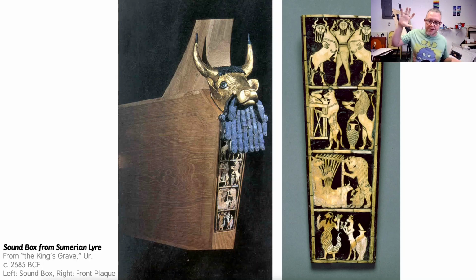Bulls were believed to possess supernatural powers in Sumer, and this would have been commissioned to play music in a place to accompany storytellers who would have told the old religious stories.